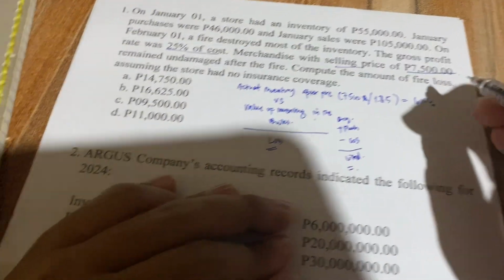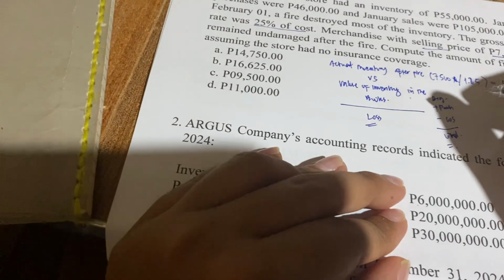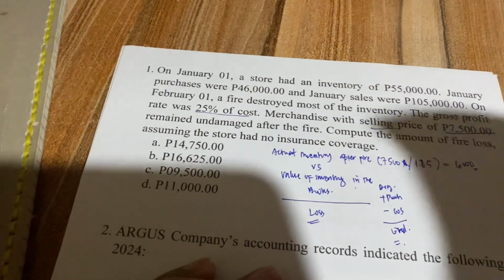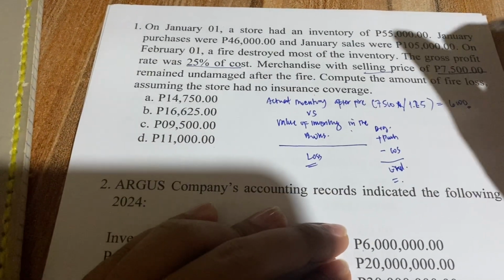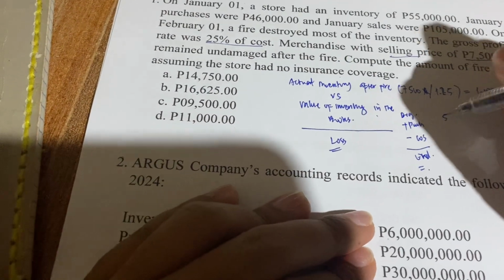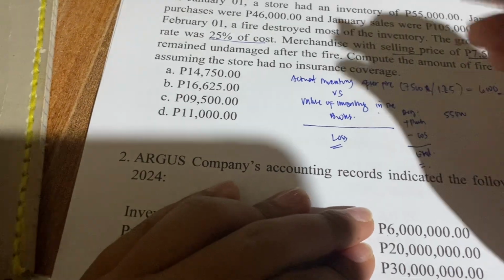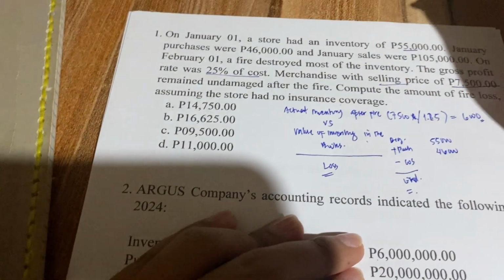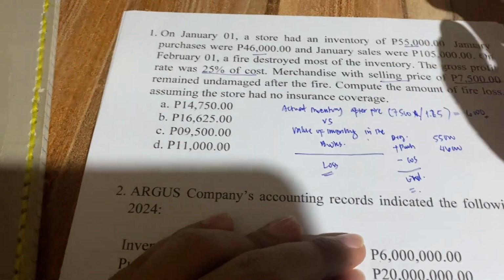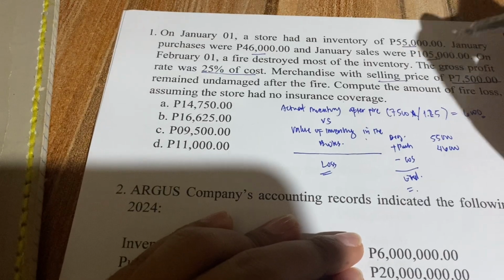So compute natin magkano yung ending inventory kasi yun na yung value niya ng inventory as per books. So may beginning ka na 55,000, tapos add mo lang yung purchases na 46, so 55 plus 46, and i-less mo itong sales na 105.